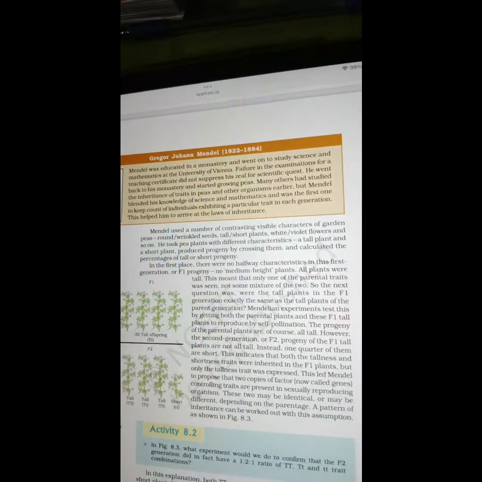Many others had studied the inheritance of traits in peas and other organisms earlier. But Mendel blended his knowledge of science and mathematics and was the first one to keep count of individuals exhibiting a particular trait in each generation. This helped him to arrive at the laws of inheritance.